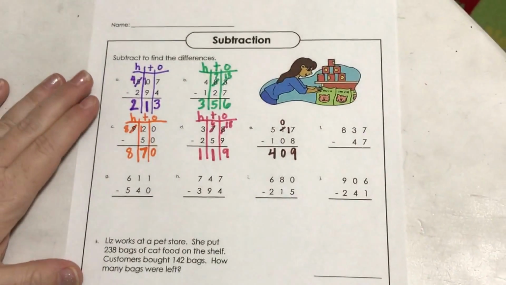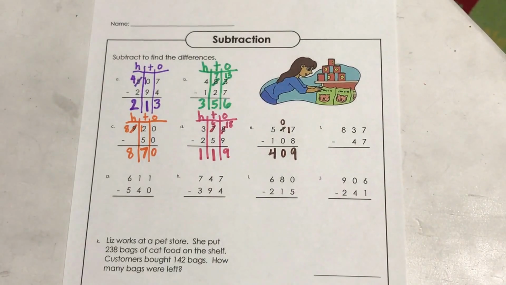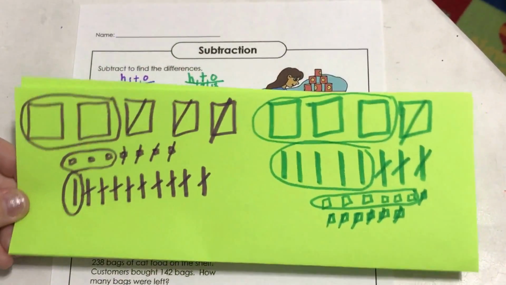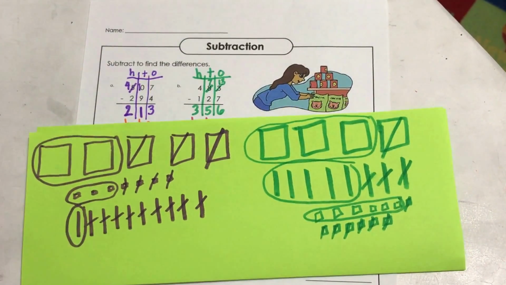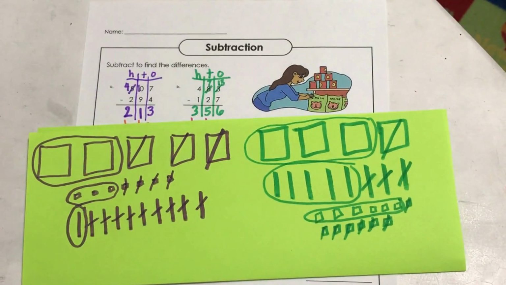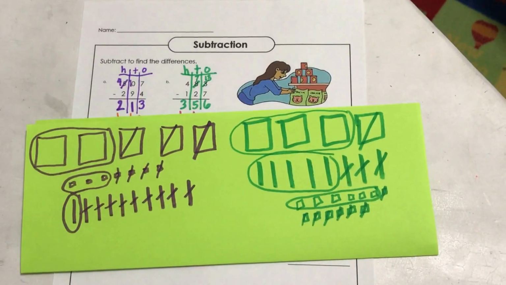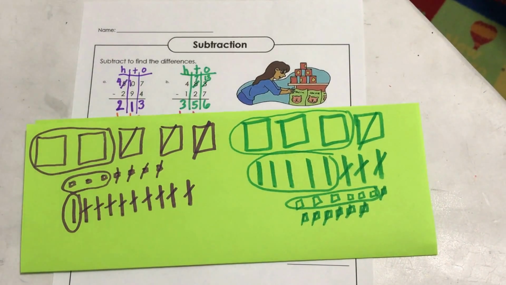I hope this helps you with how to do subtraction with regrouping. Remember, it's always a great idea to draw out your base 10 blocks if you need help with regrouping. That can give you a picture in your head to understand regrouping.